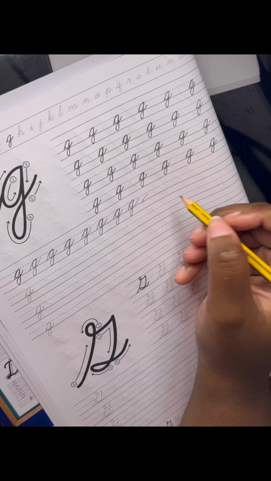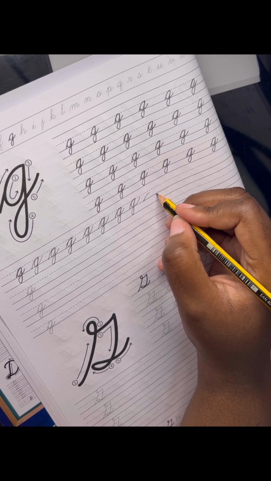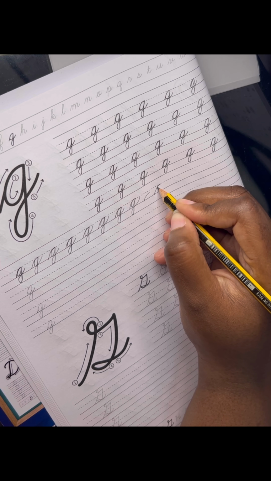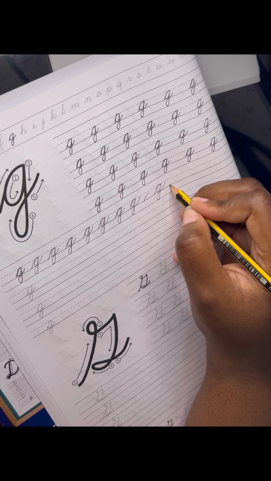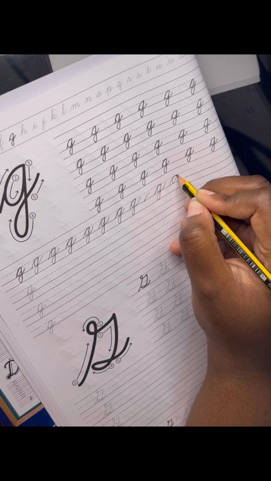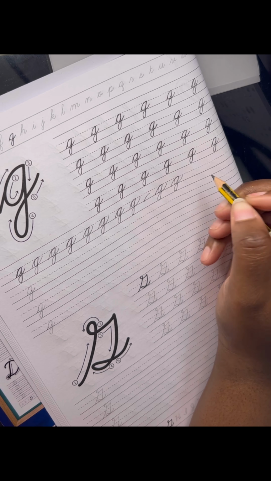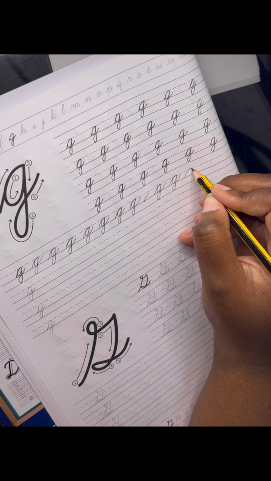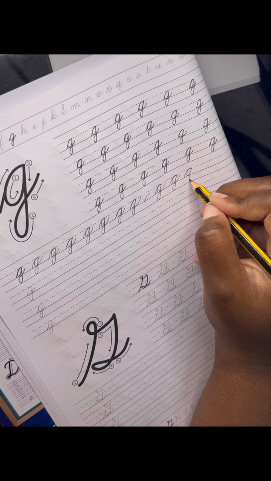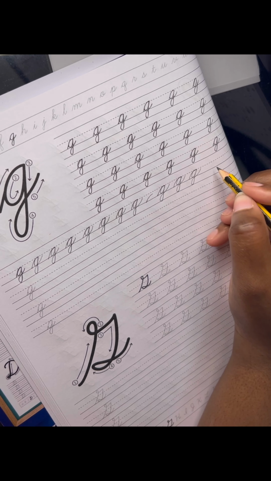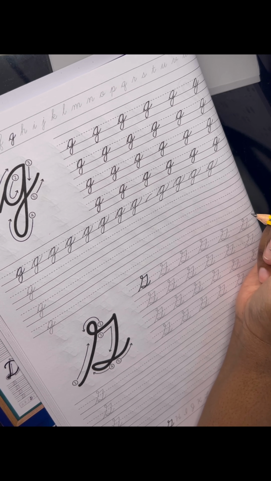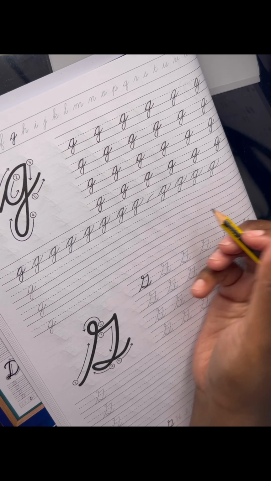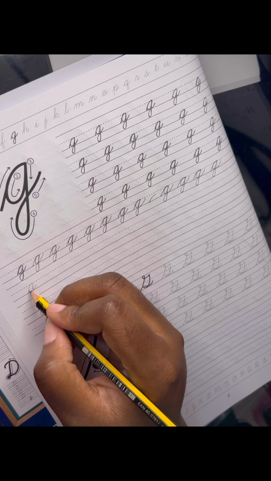Okay, I don't know what I was doing here. Got that completely wrong. Let's move on. I know why I got that wrong. I was thinking about the fact that when I get to actually writing words, I'm going to have to remember all of this. So I'm just going to have to do a refresher on all of these. That's why I lost concentration there.